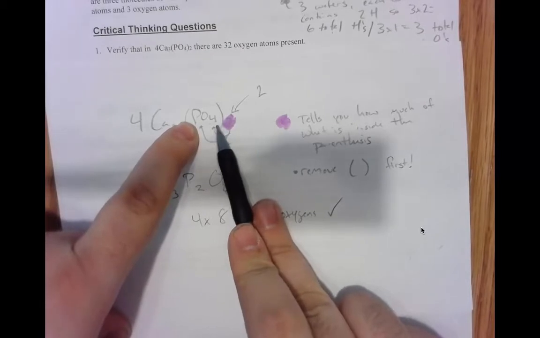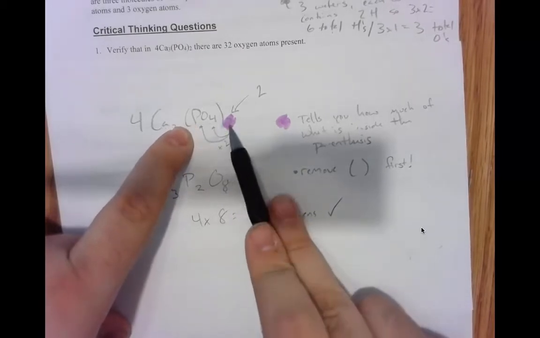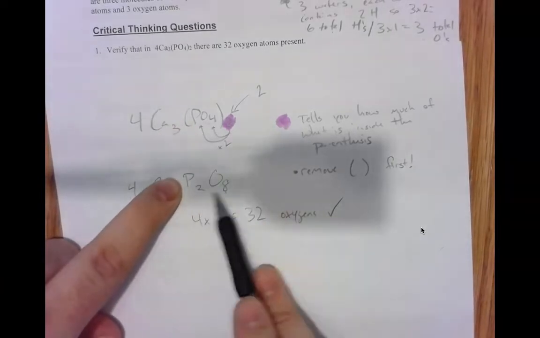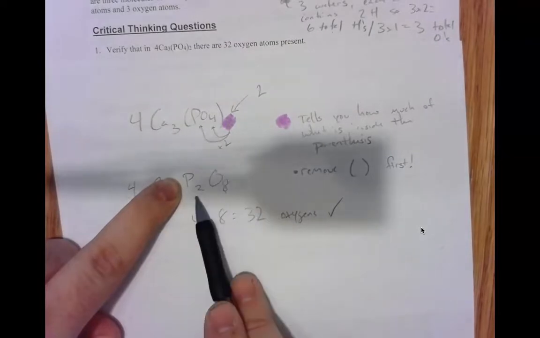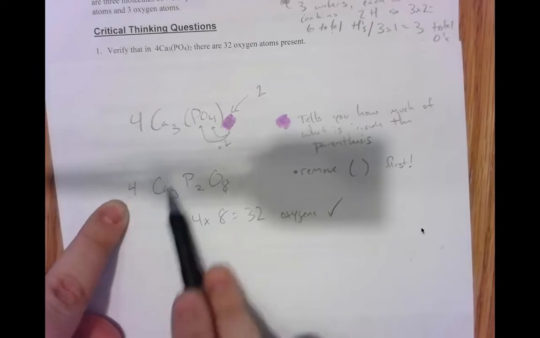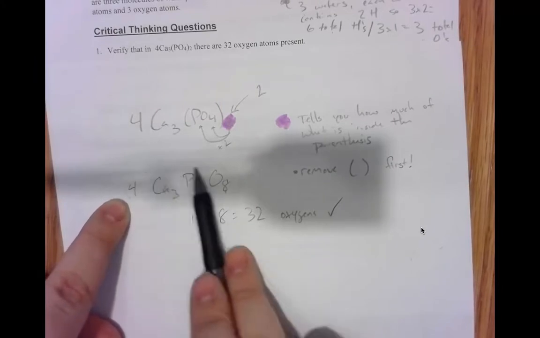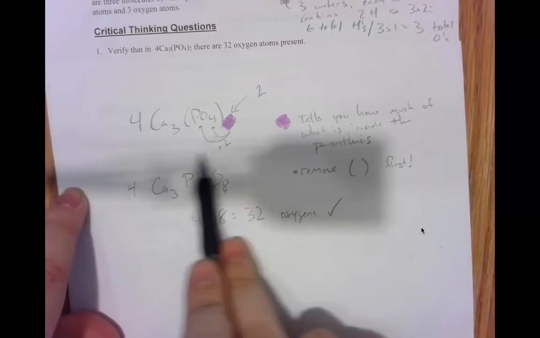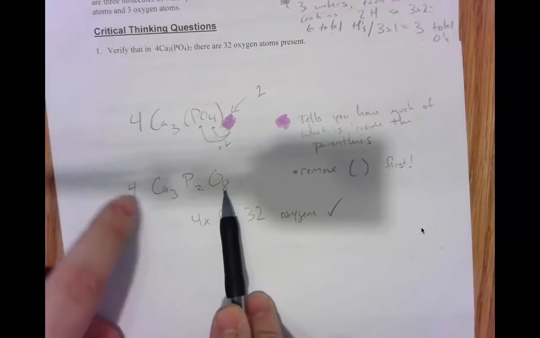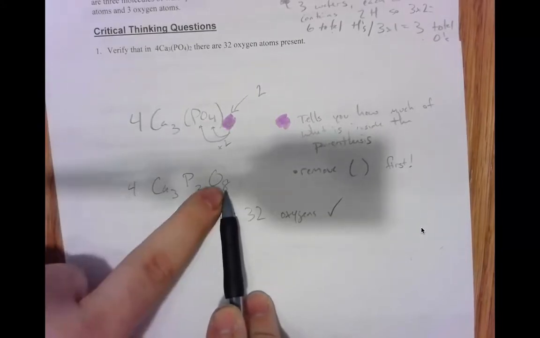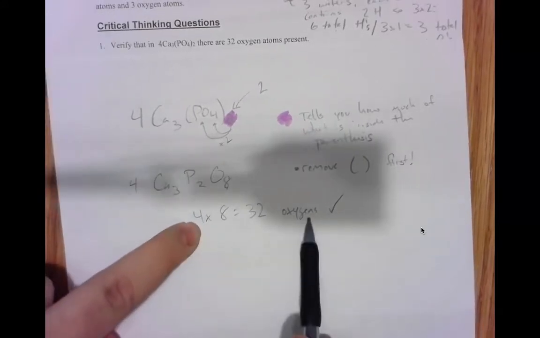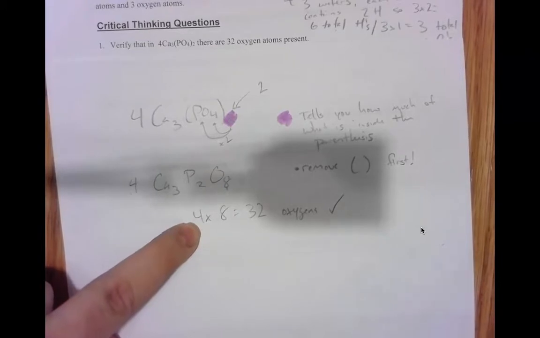So remember, just like before, we can remove the parentheses by distributing that 2 to each atom. So then what would happen is it would become P2O8, because 1 times 2 gives us 2 phosphoruses, 4 times 2 gives us 8 oxygens, and then the first half is untouched, so we left it 4Ca3. We can then figure out how many oxygens we have, because we need 4 Ca3P2O8s, and each one of them contains 8 oxygens. So we just need to multiply how many oxygens we have by how many calcium phosphates. So that's why you see me right here do 4 times 8 to get 32 oxygens, and it does verify there are 32 oxygens.